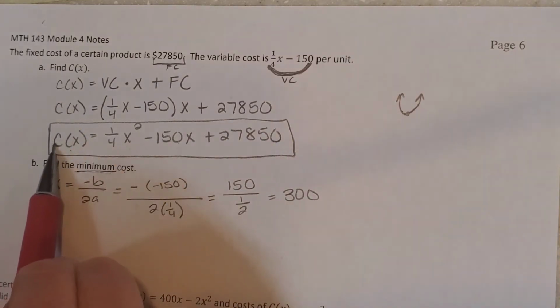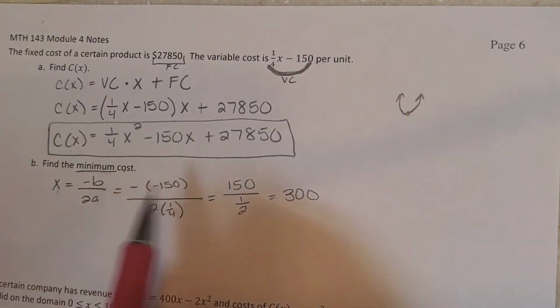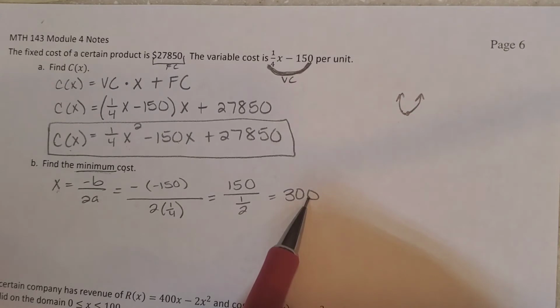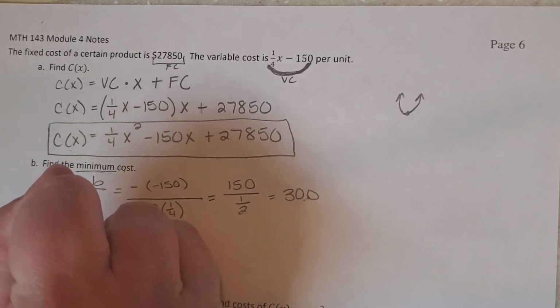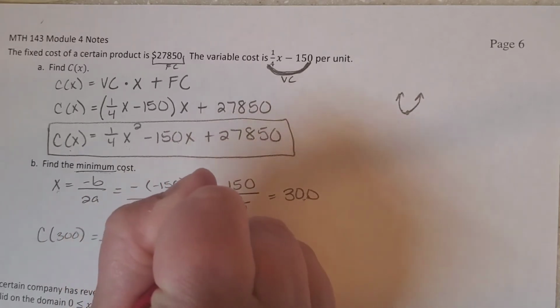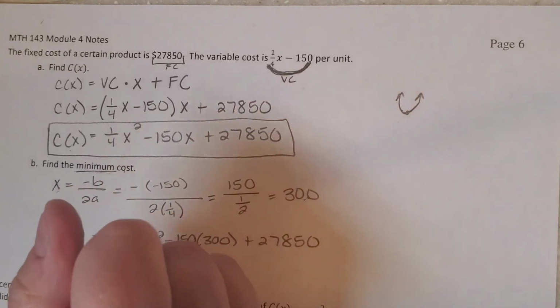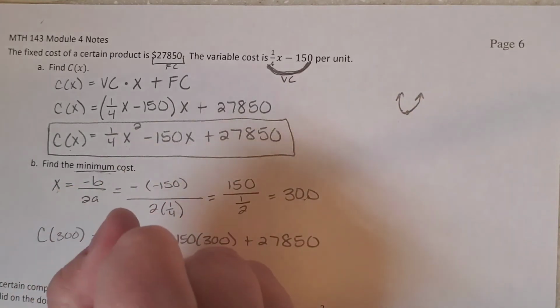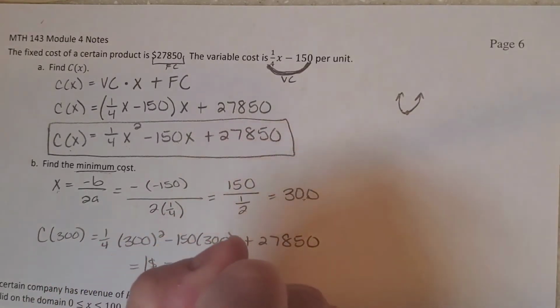The cost is the C. The x is the number of units. So this tells us we will have our minimum cost when our number of units is 300. In order to find the minimum cost, we have to find the cost, the C, associated with an x of 300. So we're going to plug 300 back in to find the C. So 1/4 times 300 squared minus 150 times 300 plus 27,850 gives us a cost of $5,350. And so that would be our minimum cost.